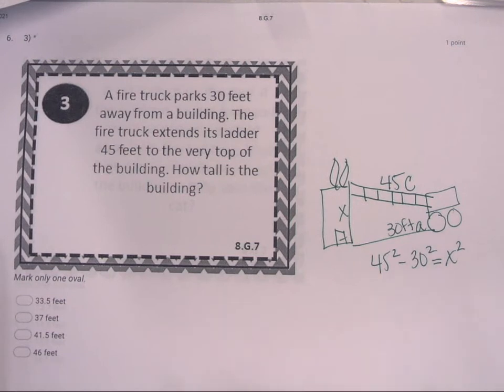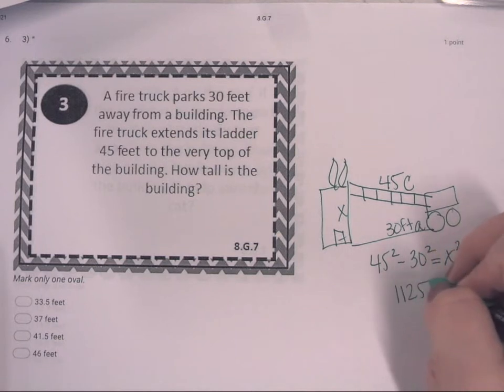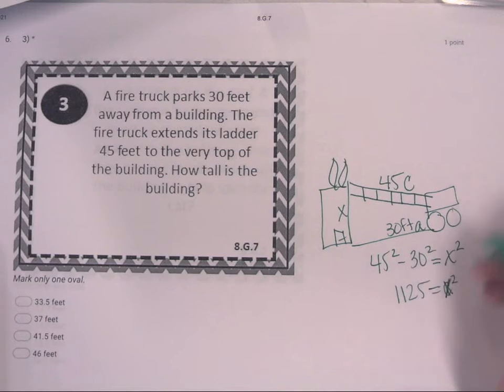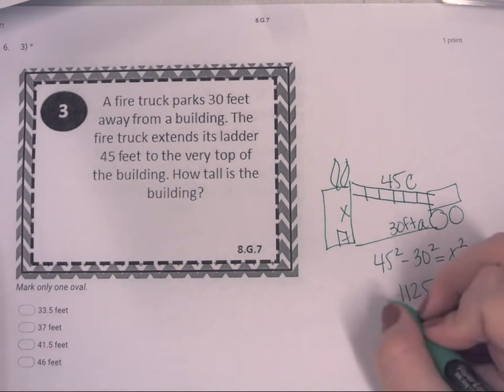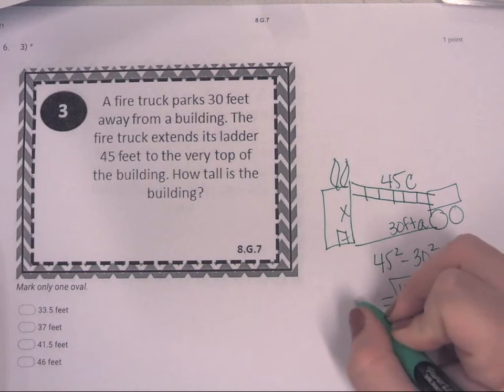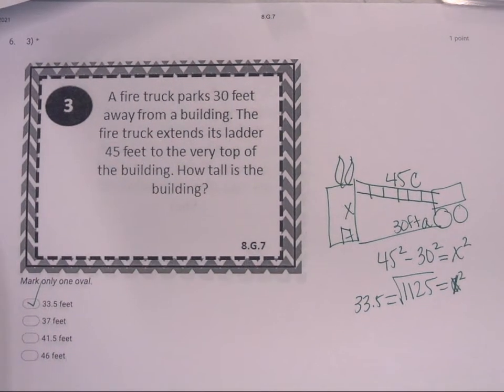It's a variable. 45 squared minus 30 squared is 1125. Square root of 1125 is 33.5. Okay.